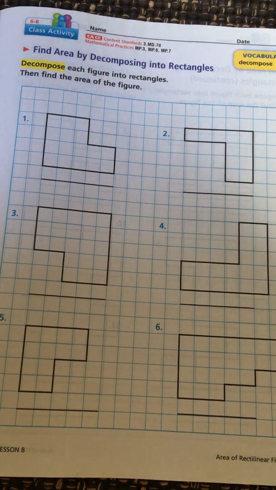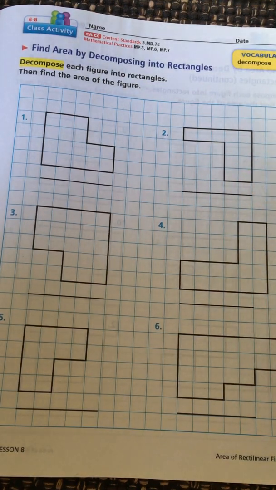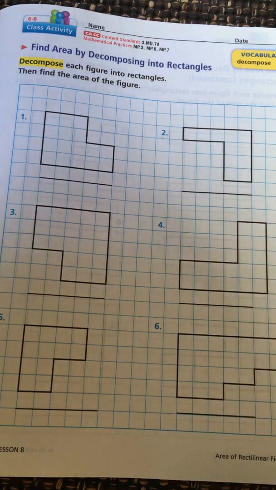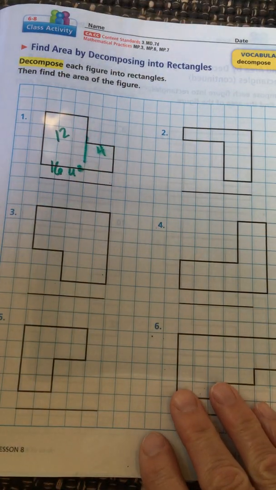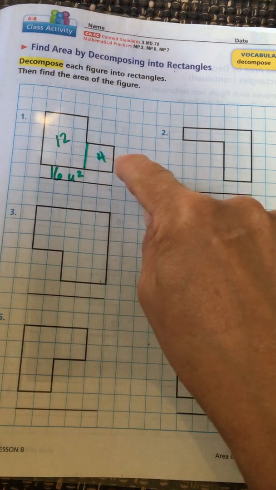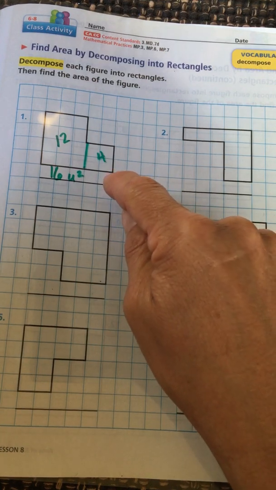It's getting you ready for when they show you figures like this with no squares inside, just numbers around the perimeter. So they're just doing sort of an easy practice, but you still need to practice breaking down or decomposing each figure into rectangles. Now I could divide it this way into 2 rectangles. Yes, a square is a rectangle.